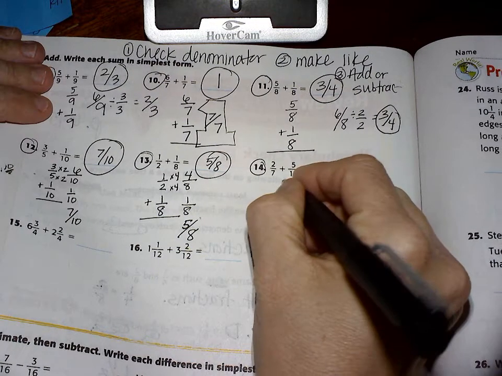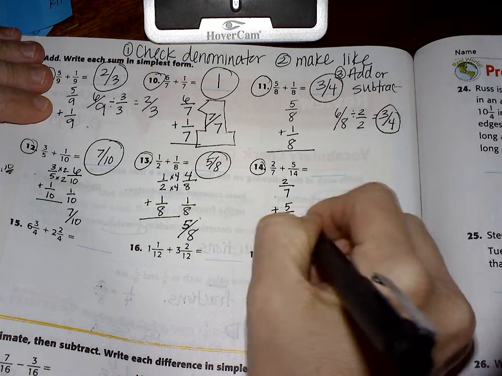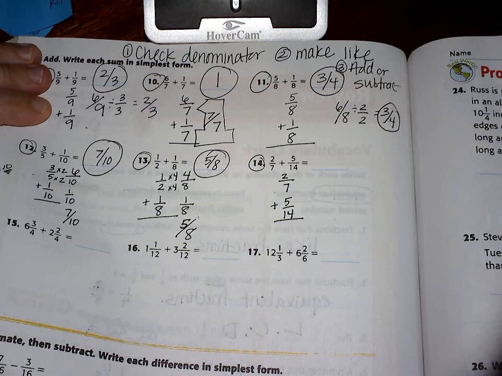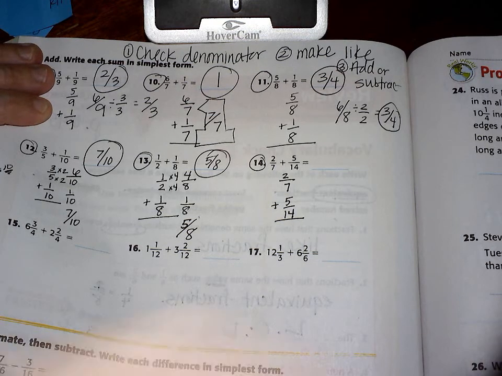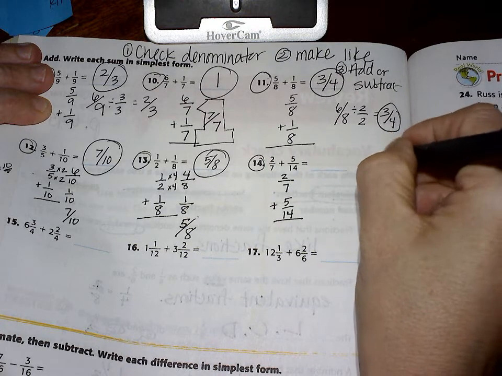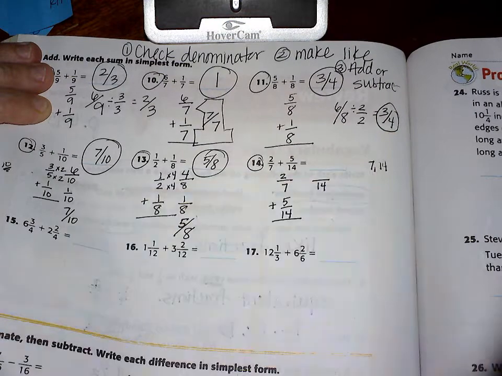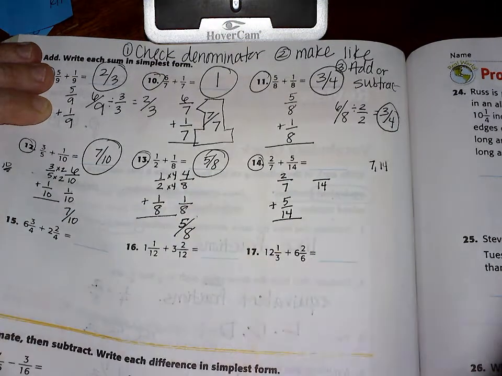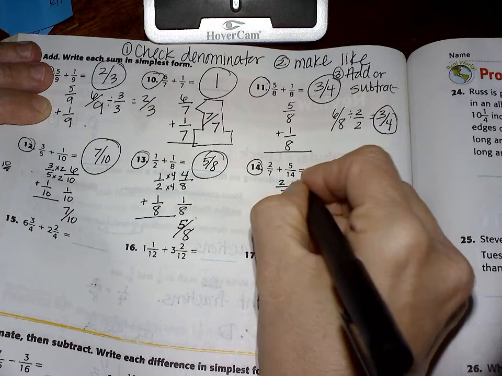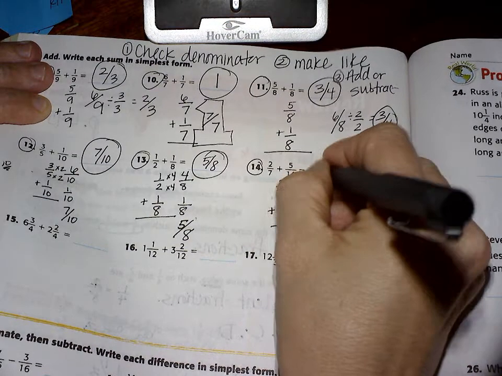I've got 2/7 plus 5/14. 2/7 plus 5/14. I check, are my denominators the same? They are not. I have to get like denominators. Start with my lowest number and skip count. 7, 14. Ooh, 14. That's as far as I have to go, and I get a freebie. So 7 times what gives you 14? 7 times 2. Do the same thing to the top that you did to the bottom. We're making an equivalent fraction. 2 times 2 is 4.